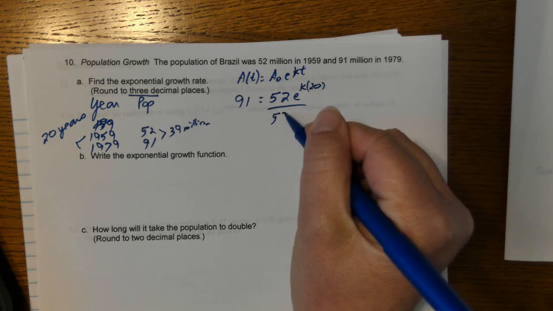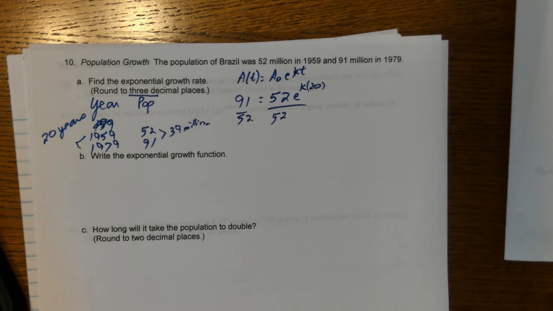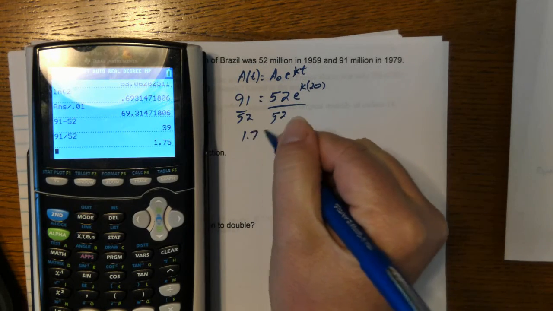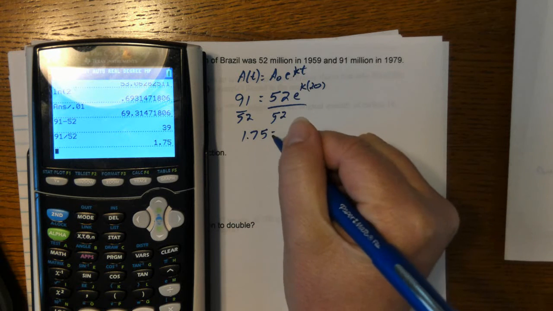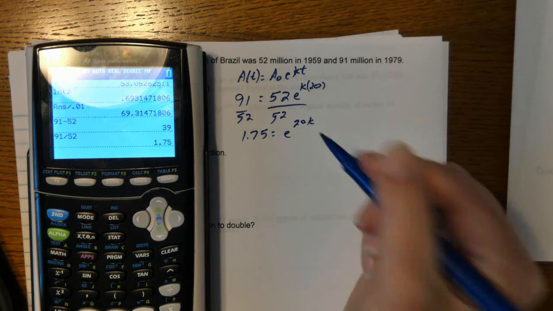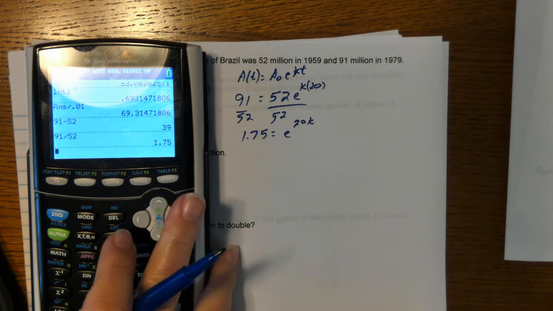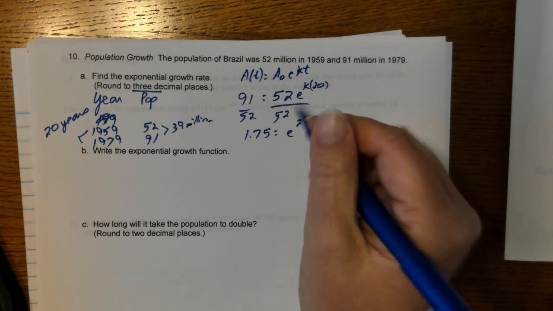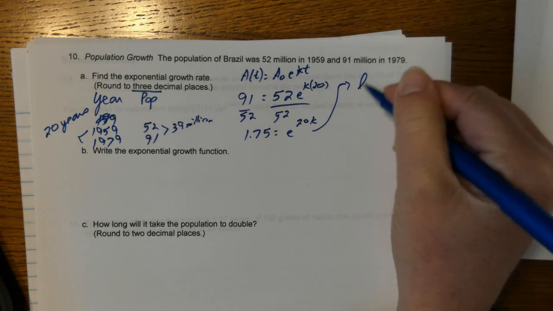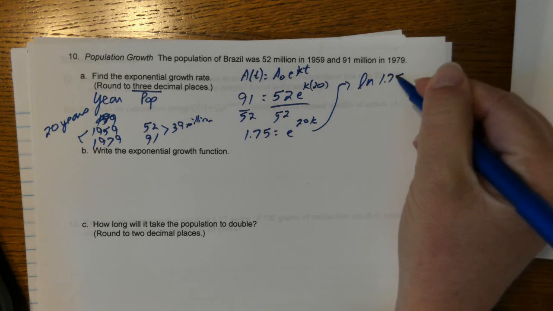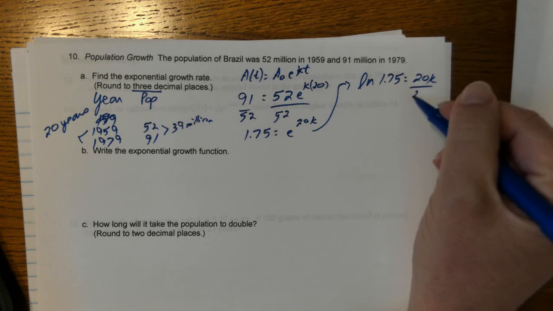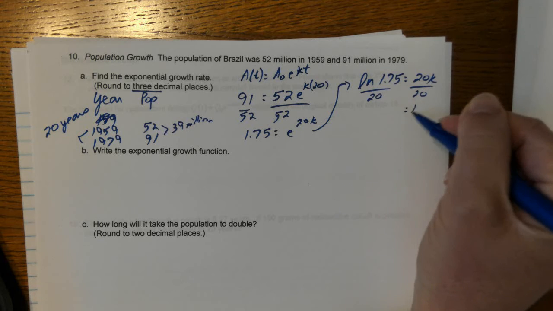So I'm going to divide both sides by 52. 91 divided by 52 is 1.75. I need to use that whole value. 1.75 equals e to the kt. If it's okay, I'm just going to call it 20k, or 20r if you want to use r for rate. Now we need to solve for k. This is an exponential, so I can convert to a log. Log base e, or just ln, of 1.75 equals 20k. Divide both sides by 20, and that will get k by itself.